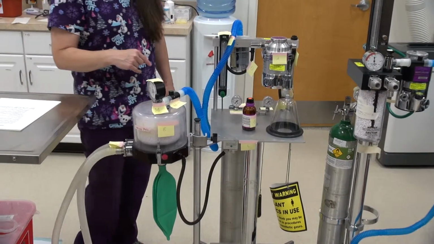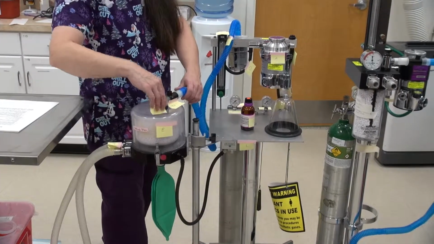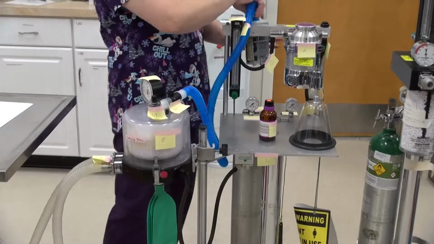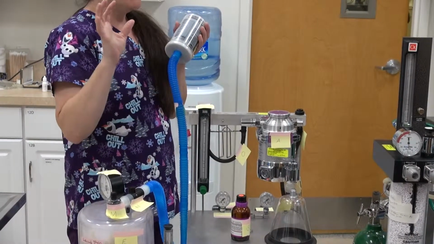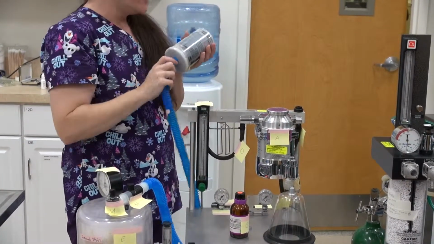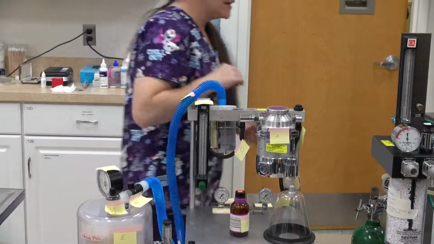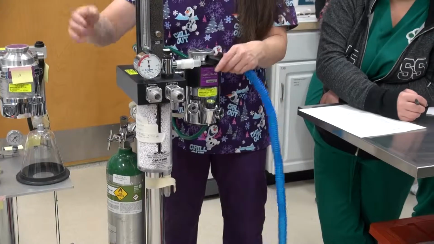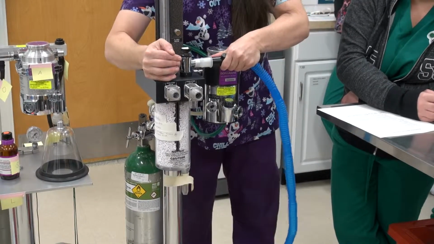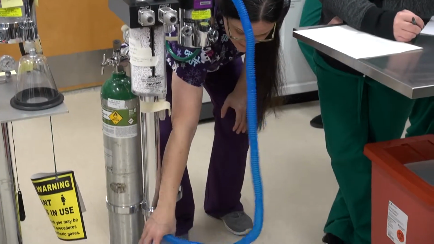We want to make sure our scavenge is properly connected. We want to make sure this tube is on tightly. We want to make sure we're attached to a canister if we're not in a building where there's a whole system throughout the hospital. We want to make sure that's connected. So same with this machine. We're making sure, see that was loose. We want to make sure everything's nice and tight. Make sure we're connected to a canister.